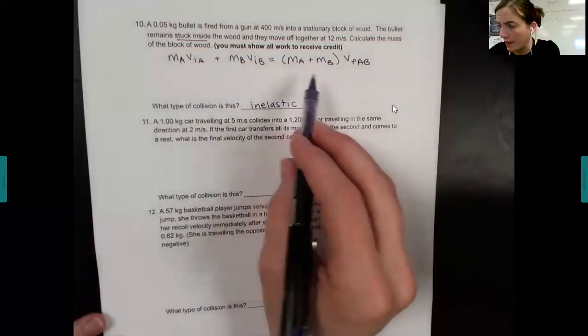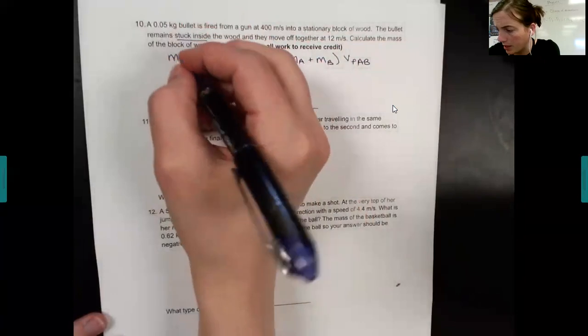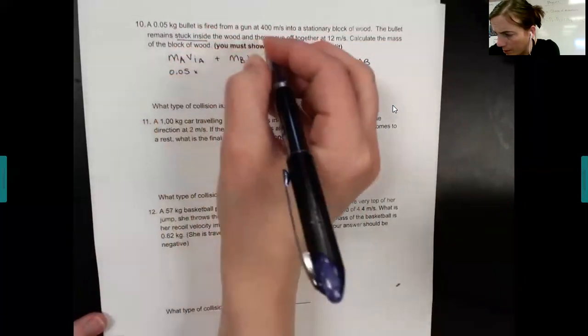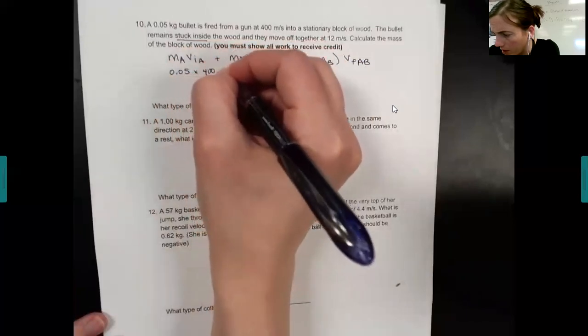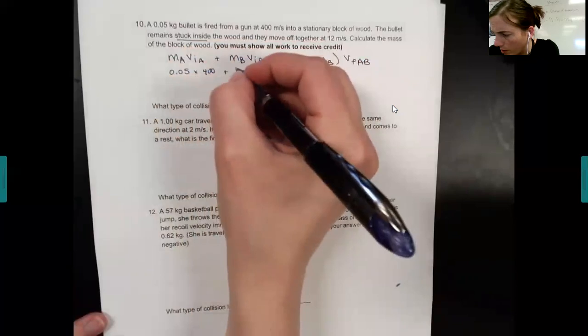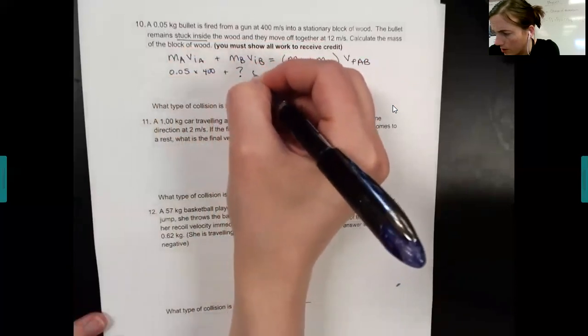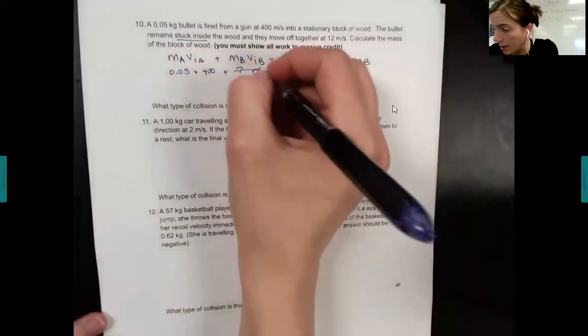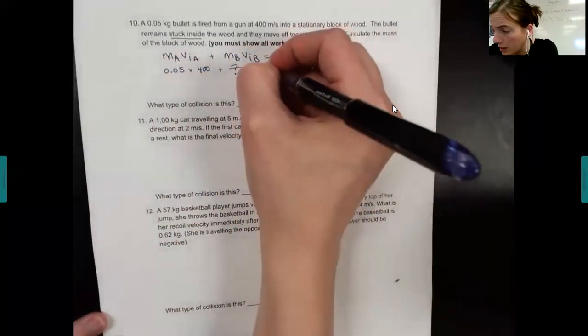Let's see, so object A was the bullet, which was 0.05 times a velocity of 400 plus object B, which we don't know, but its initial velocity is 0 because it's stationary. Okay, so anything times 0 is going to be marked out.